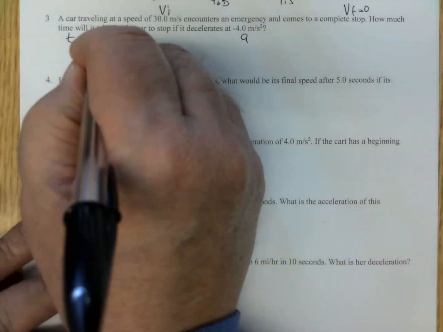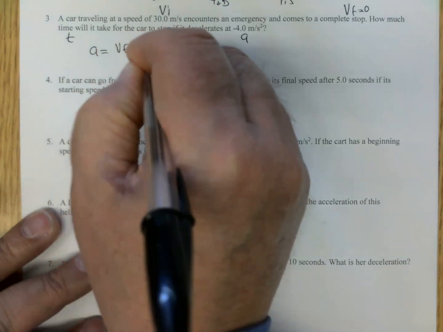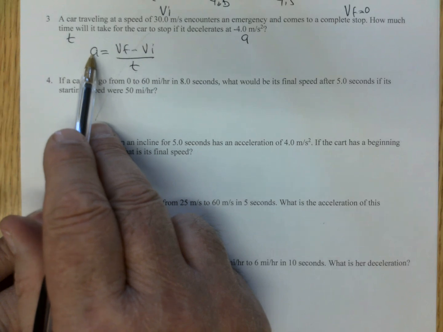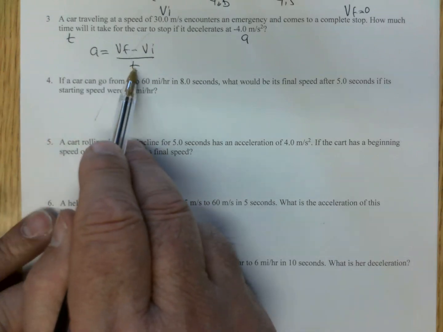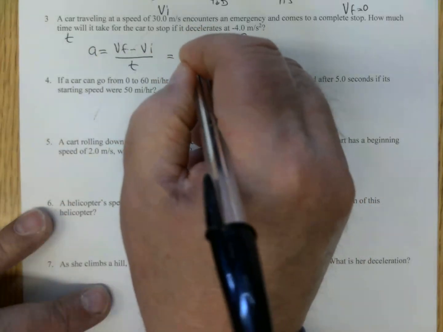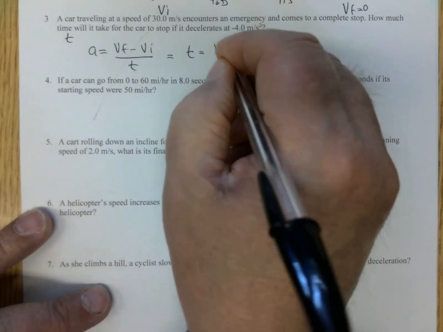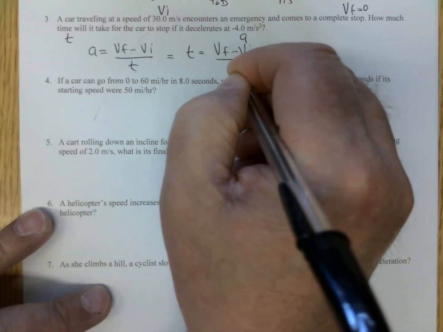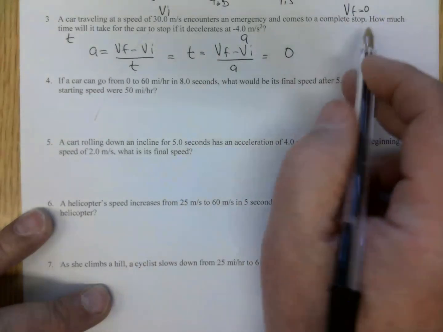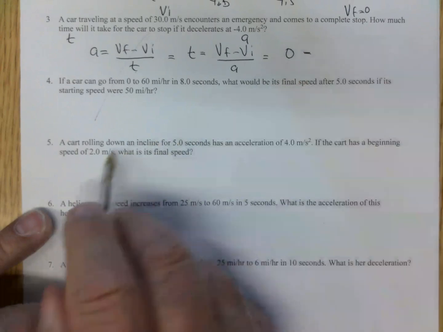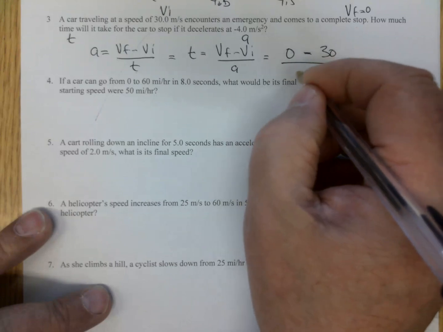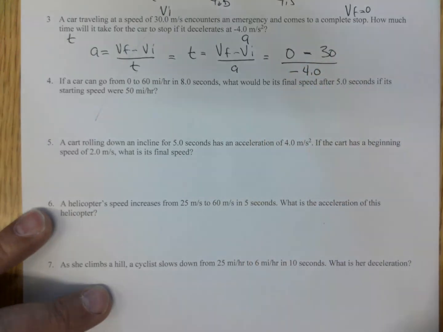So this is going to be a equals v of f minus v of i divided by t. But we don't have t, we have a, and we want to solve for t. So then we have to switch these. We just use some algebra, and in the end we get t equals v of f minus v of i divided by acceleration. Okay, so velocity final is 0 because it comes to a complete stop, minus 30, that's the initial, meters per second, divided by the acceleration, which is negative 4.0 meters per second squared.